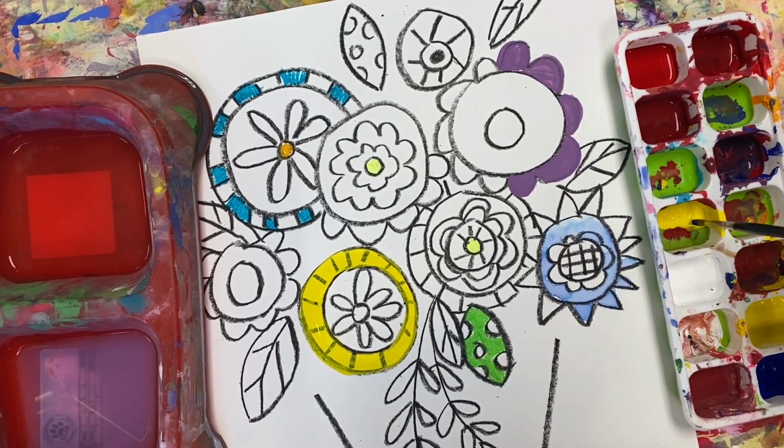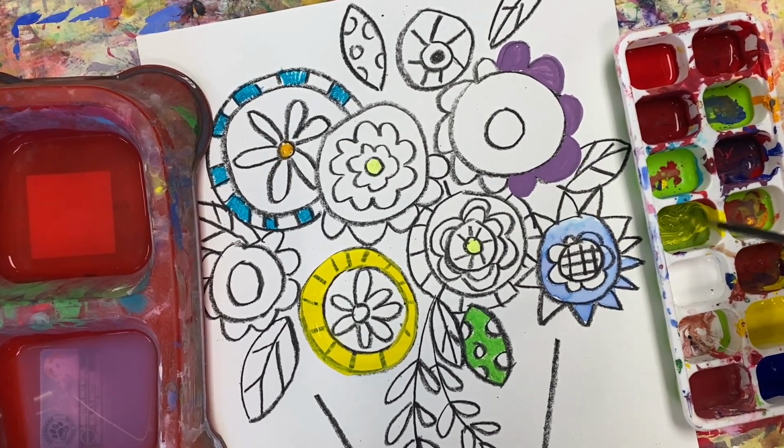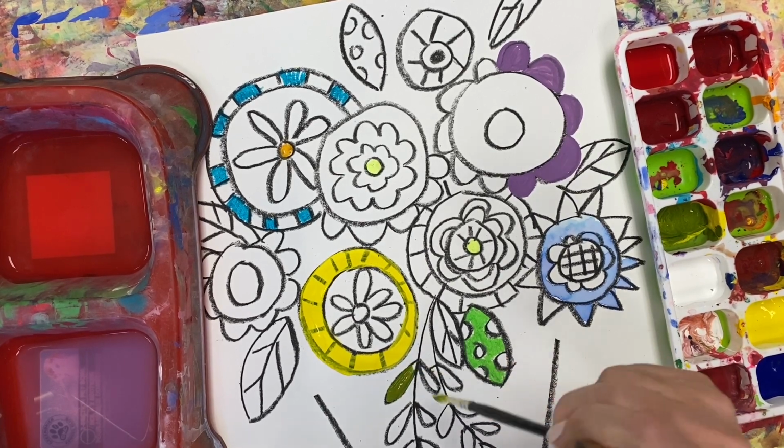So I'm going to start off with a little bit of blue, and I'm going to stir. And I might get a fun or funky limey green. Here we go. And I'm going to use that, and I'm going to paint that in here. And I can press my brush and I can pull it up.